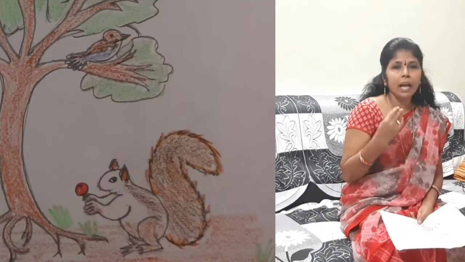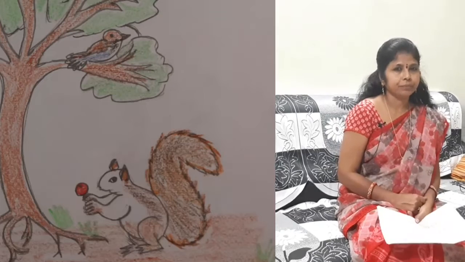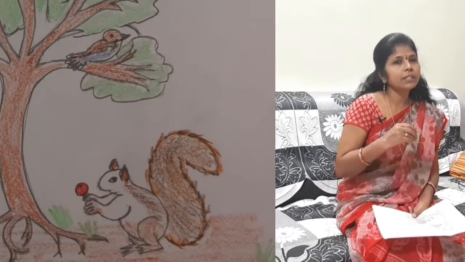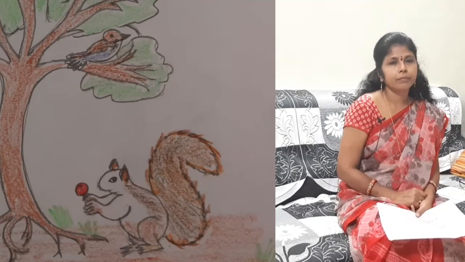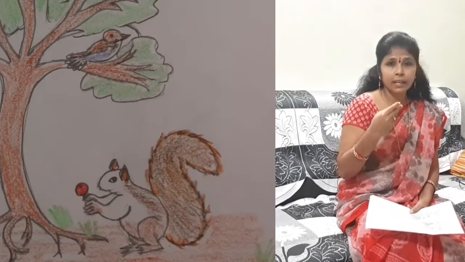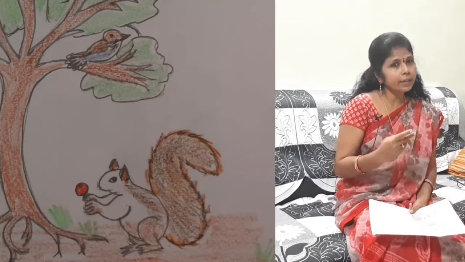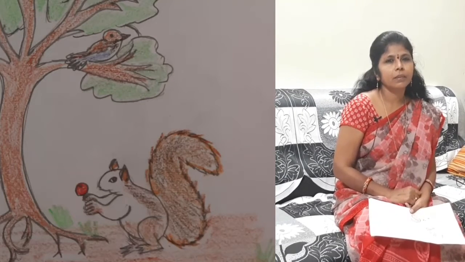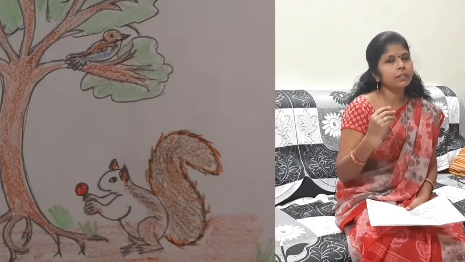Now look at the animal under the tree. What is the name of the animal? What is the color of the animal? Where is the animal? And what is the animal doing? Let's write down the answers for these questions.